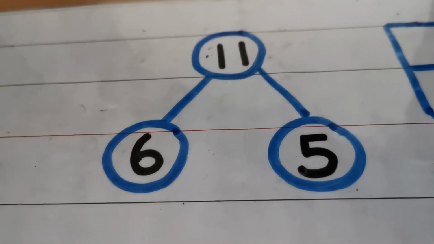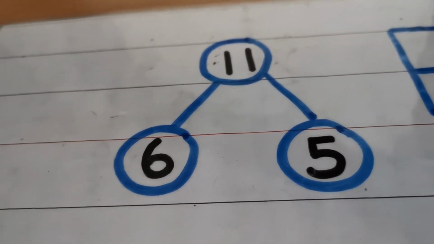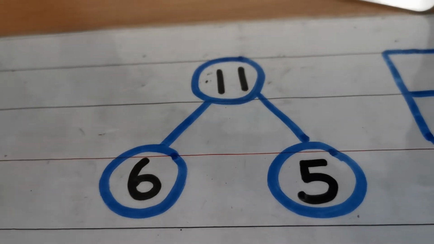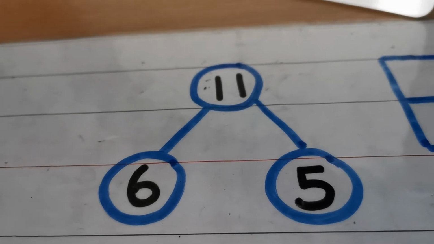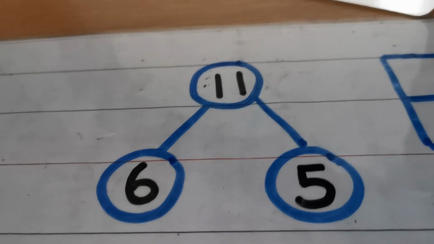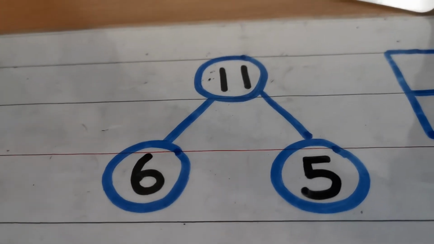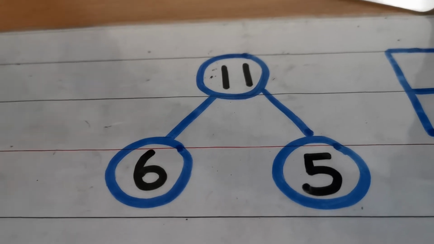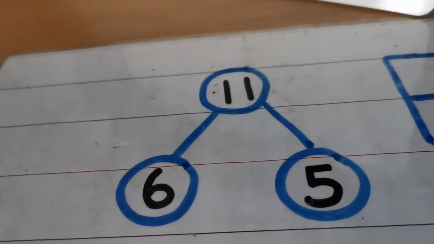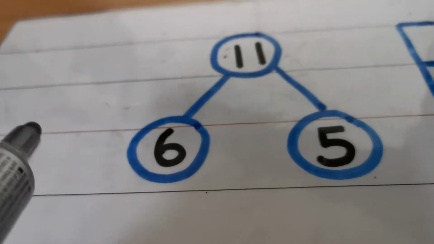2 addition sentences and 2 subtraction sentences. So 2 adds and 2 takeaways. This is what we've been doing all week really, and last week, but we're putting it all together now, all the things that we've learned. So addition and subtraction both together. That's what makes it a family, because there are 4 number sentences for these 3 numbers. That's your fact family. So I'm going to start with the addition.